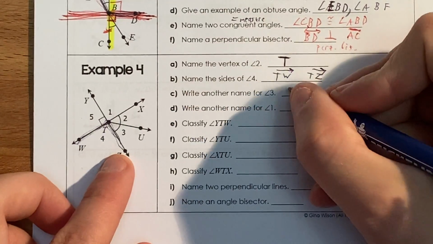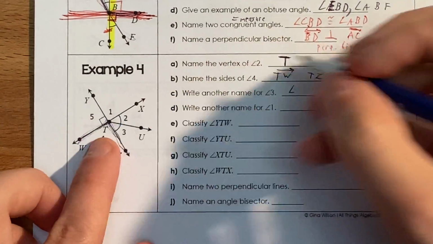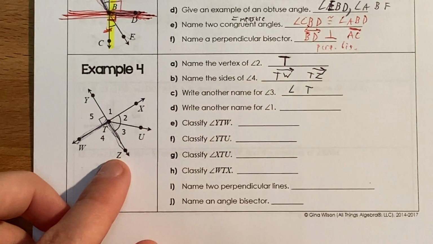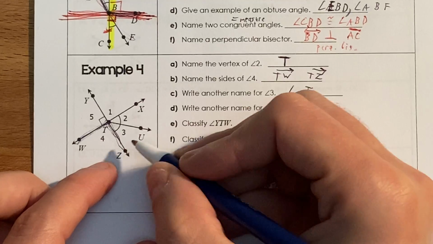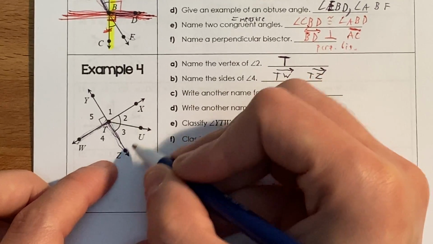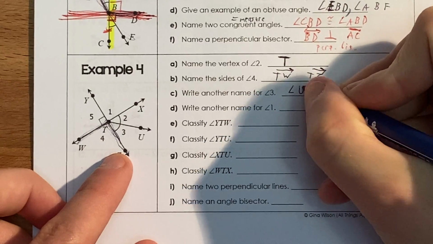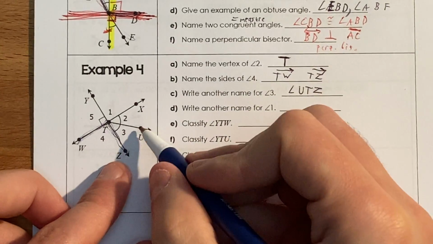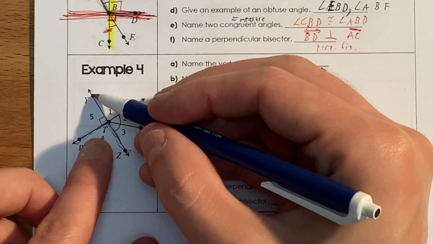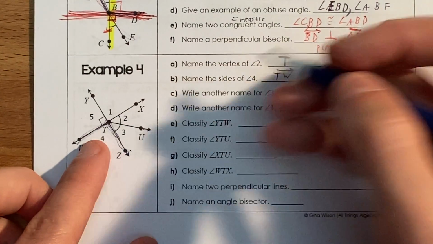Another name for angle 3. Well, the vertex is T, so T has to be in the middle. And you can do either UZ or ZU. It doesn't matter. Those are the two sides, so UZ or ZU. I'll just do UZ. So UTZ. Angle 1, YTX.